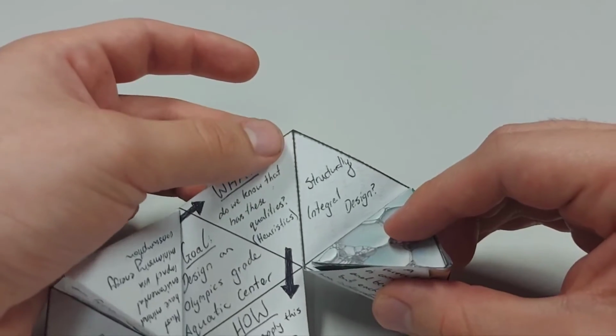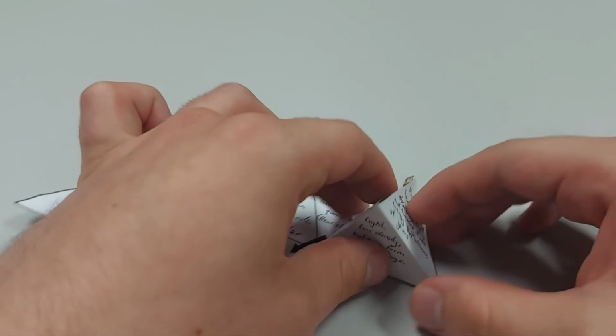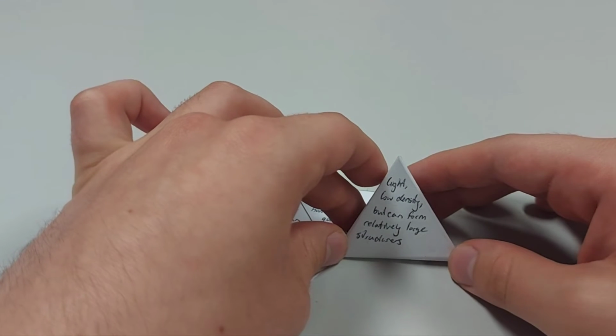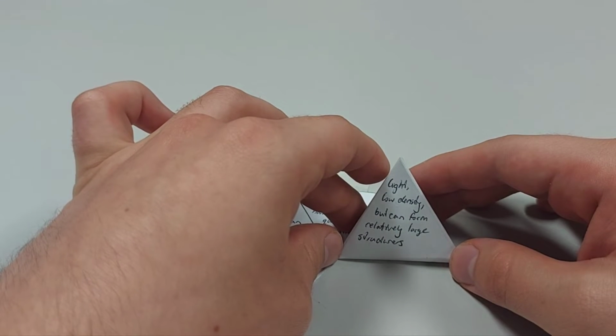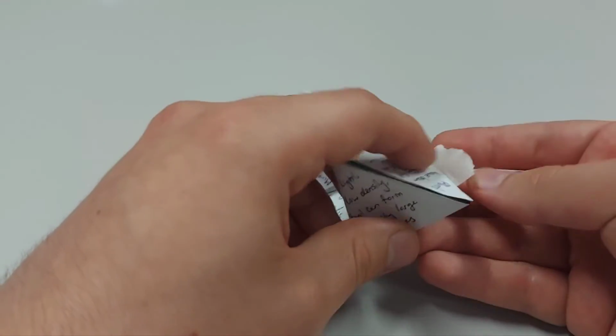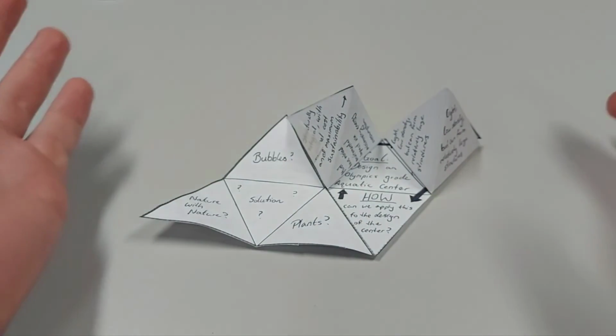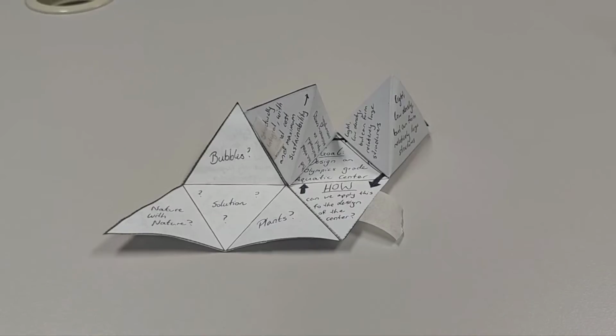And what do we know that is structurally integral in design? Bubbles may not be your first thought, but they are light, low density, and can form relatively large structures when combined. So that is what. So now we know these, we can move on to how. So how can we apply this to our design?